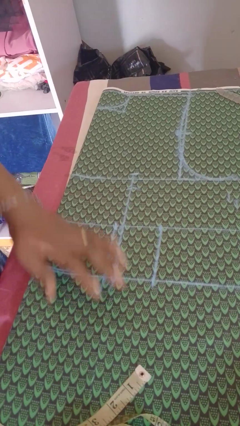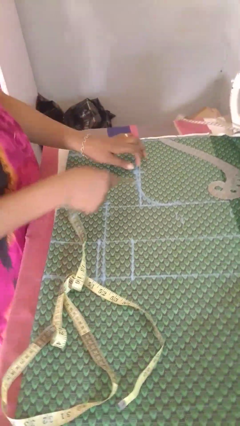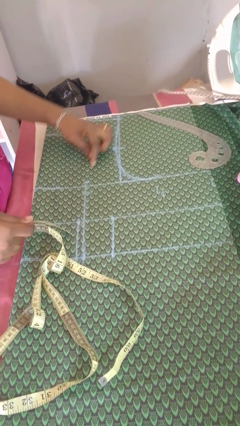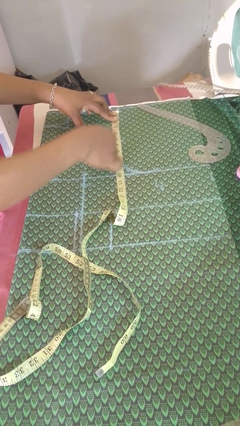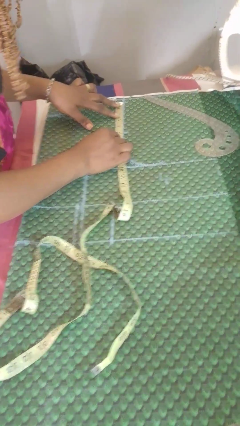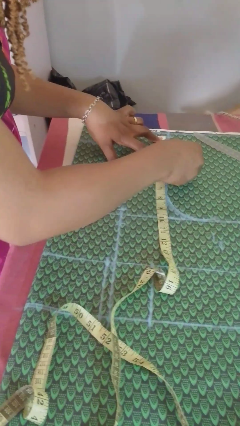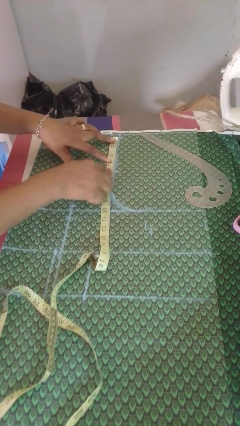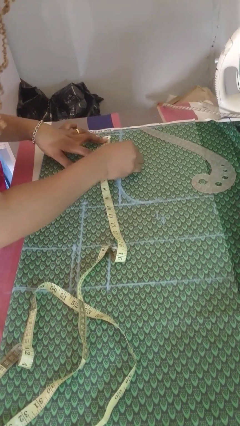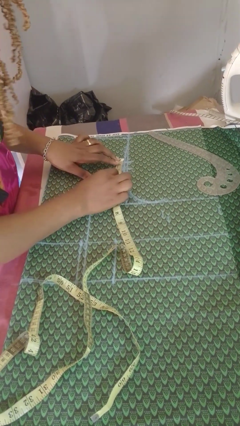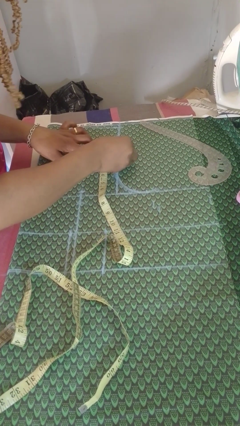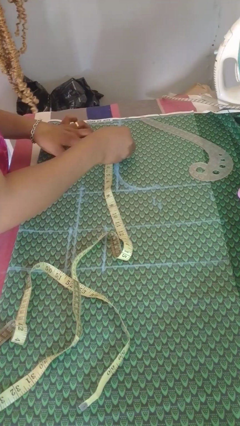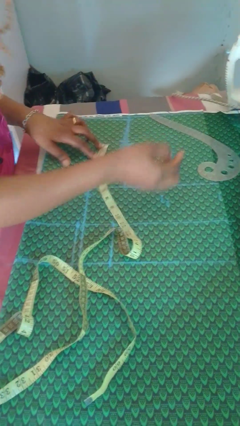Now it's going to be a princess cut. So I will have to determine where it's going to go. I want it at 4 here. So I'm going to take half an inch by the 2 sides, and half an inch by the 2 sides.